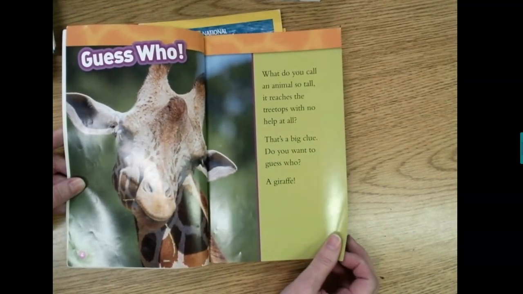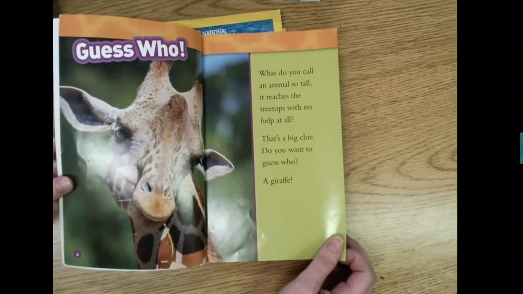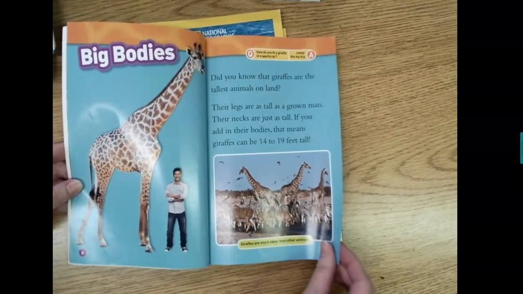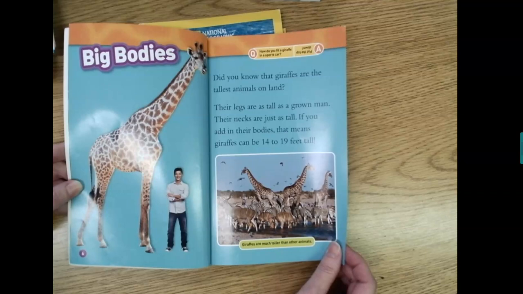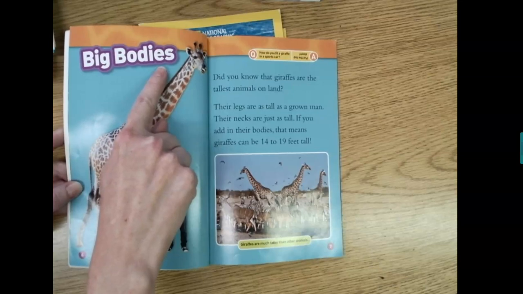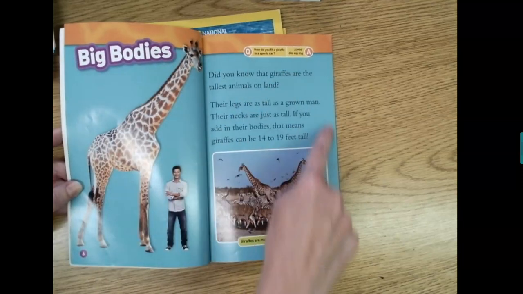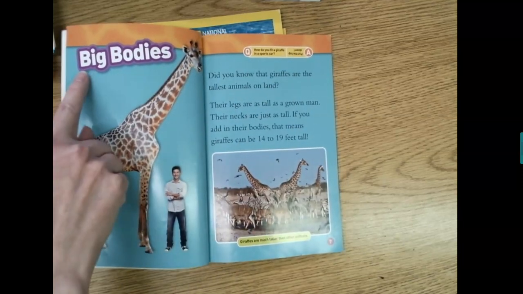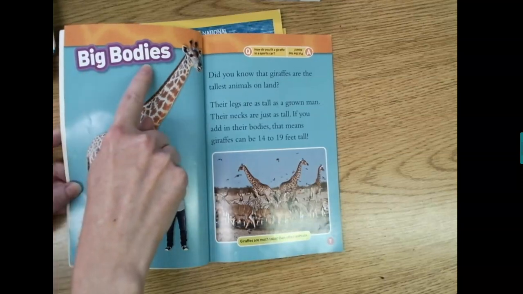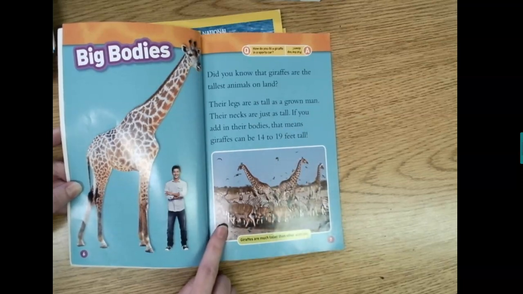Guess who? What do you call an animal so tall it reaches the treetops with no help at all? That's a big clue. Do you want to guess who? A giraffe. Big bodies. So this is a heading. The heading tells us what this section or chapter is going to be about. So when I read the heading, Big Bodies, I know I'm going to learn more about a giraffe's body in this part of the text.